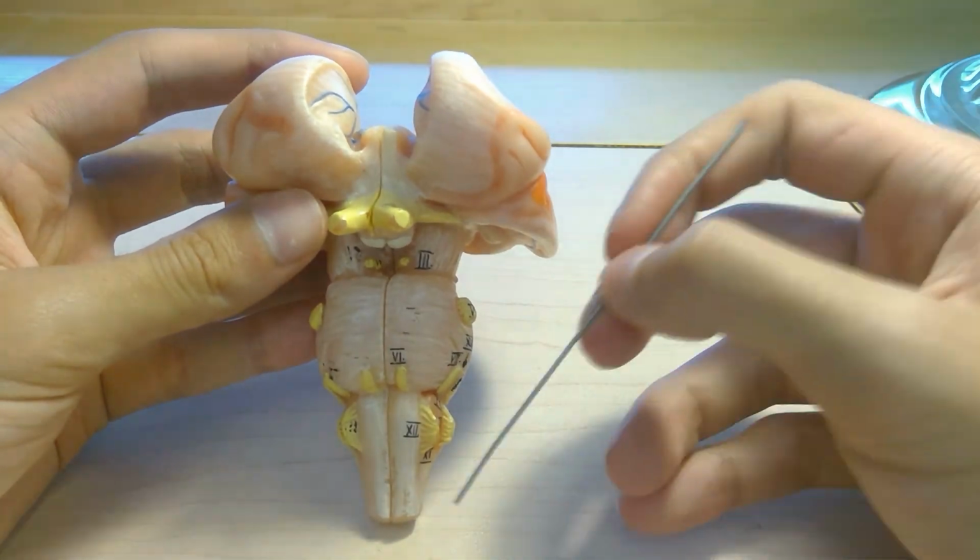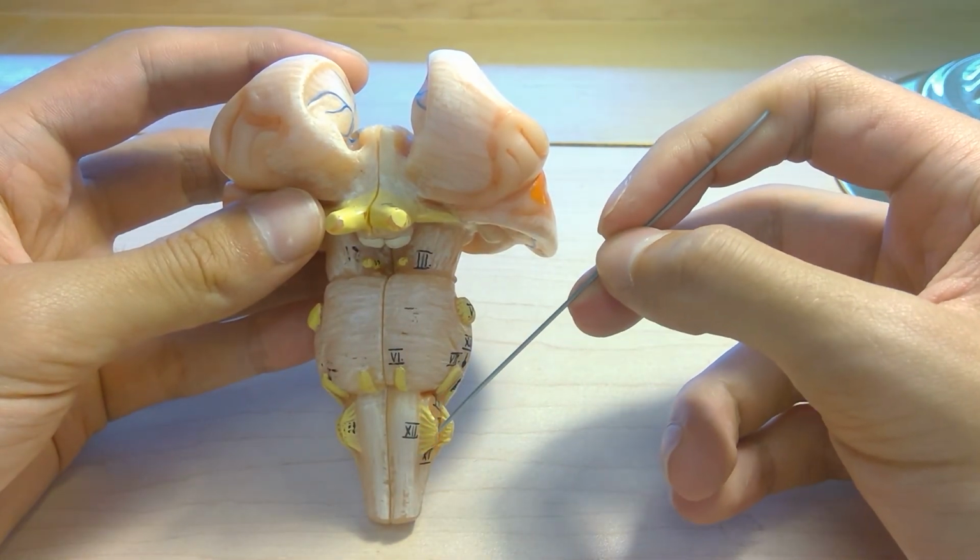And then lastly, on the surface here, we have the hypoglossal nerve, and that's cranial nerve 12.